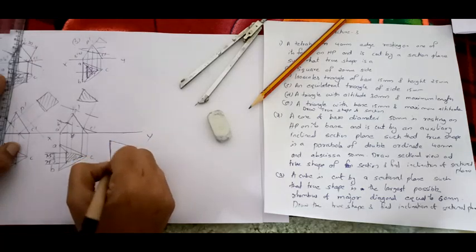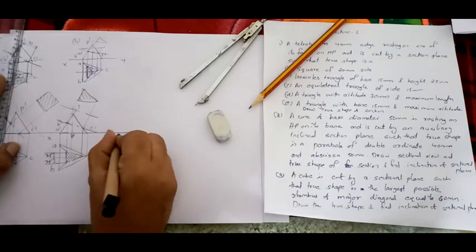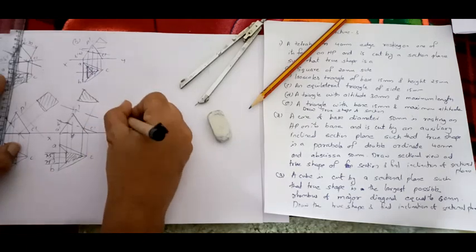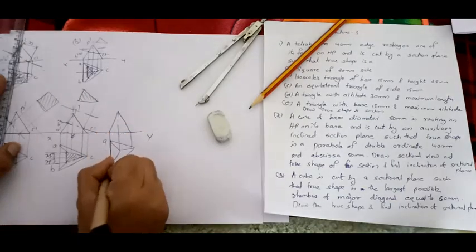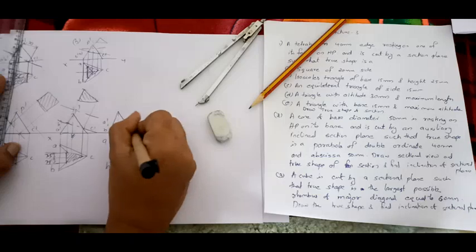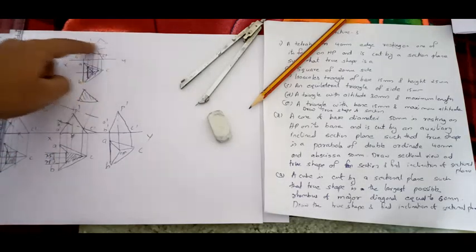So first obtain the tetrahedron, which we have already seen. This will be your axis. So you have obtained the tetrahedron. This will be your A, B, C, O, P, B dash, A dash, C dash and P dash. Now you have to obtain the equilateral triangle, right? Equilateral triangle means you have to cut horizontally.